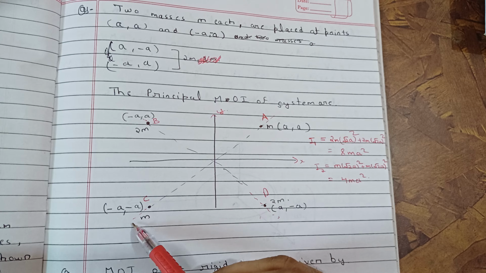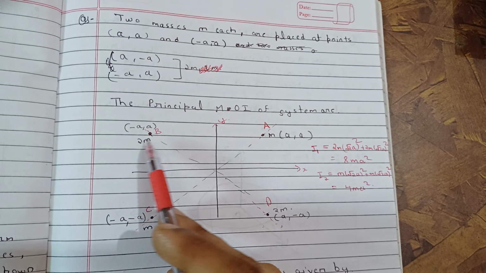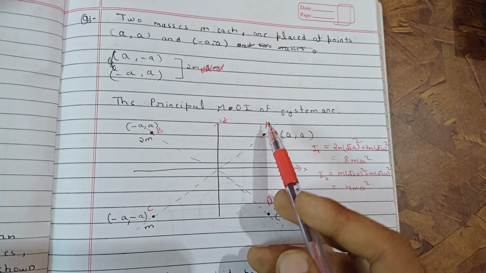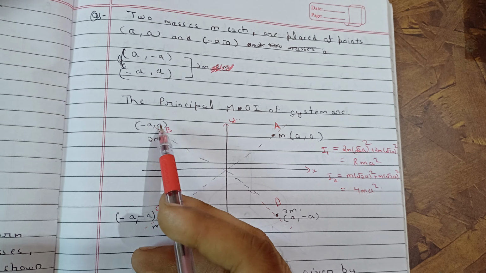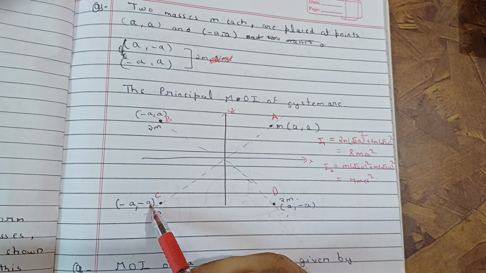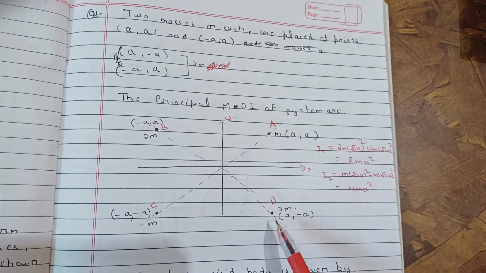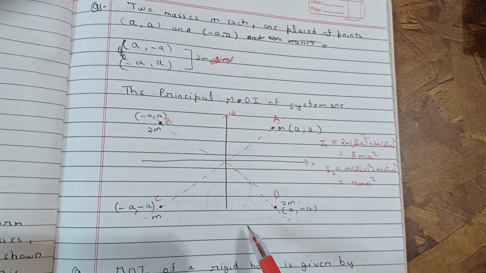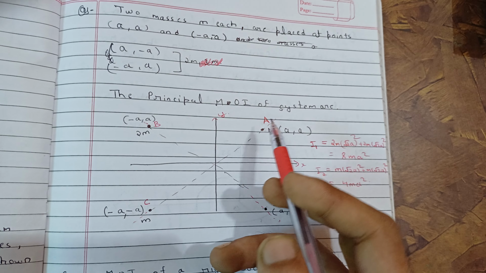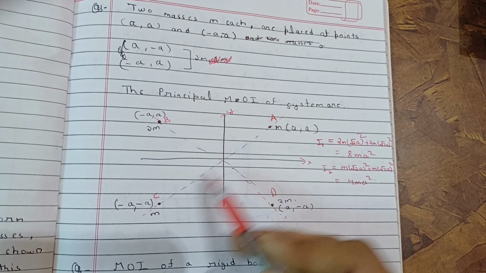This axis here is lying on the axis, and here is 2m, here is 2m. So this mass is symmetrically distributed around this axis, and again you can take this other axis. Here the 2m is on the same axis, but this m is symmetrically distributed around this axis. So these two axes are your principal axes. So you can find the moment of inertia along these, and that will be your principal moment of inertia, because these are principal axes.